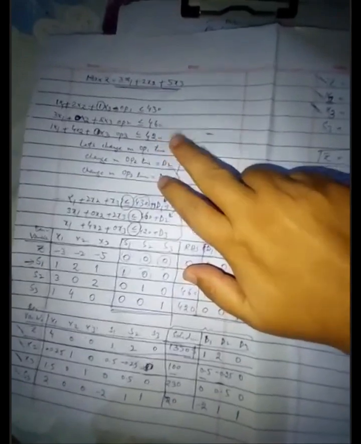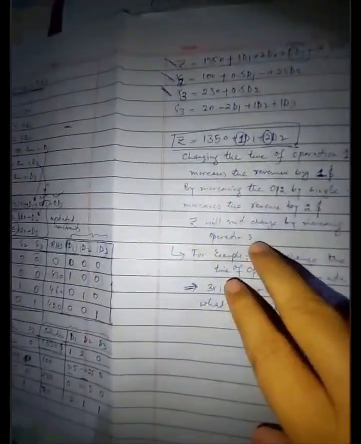It means that whatever the value is over here, like 421, 22, 23, 24, whatever, it is not going to change the value of z. So z will remain unchanged if we increase or decrease the time of the third operation. I have written it in descriptive form: z will not change by increasing or decreasing the time of operation 3. It goes on both sides, increasing and decreasing.